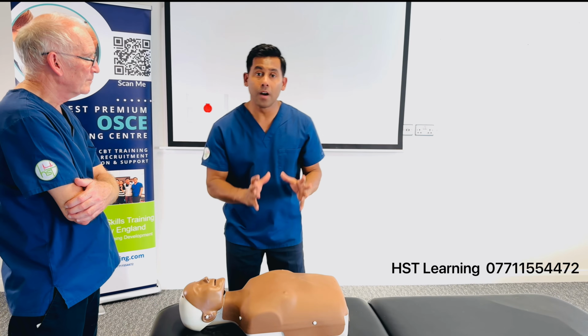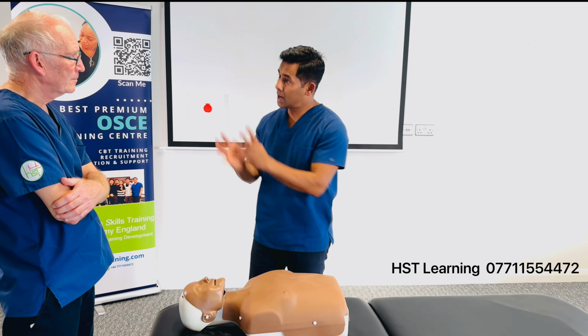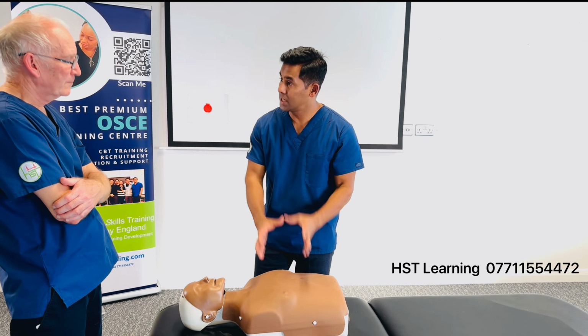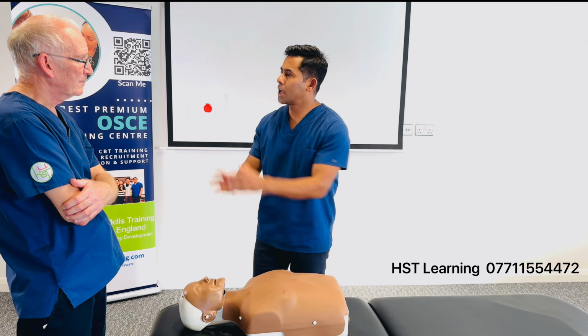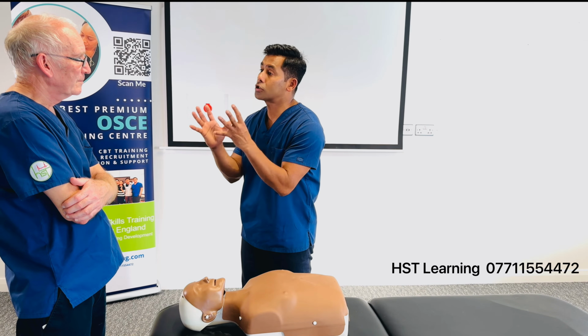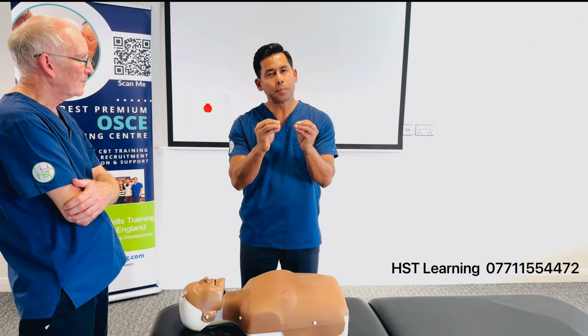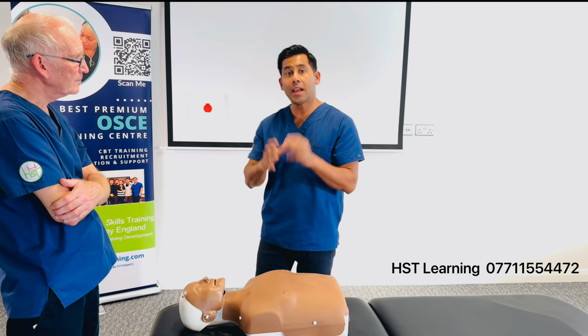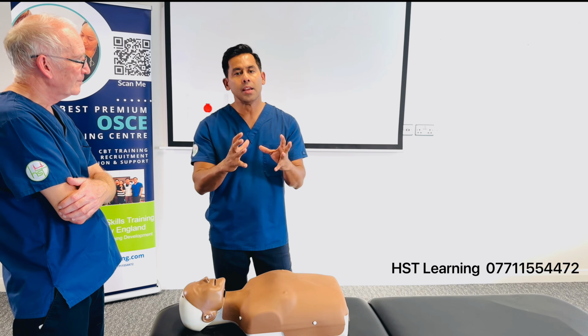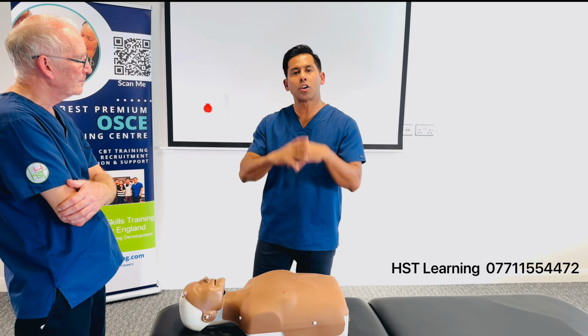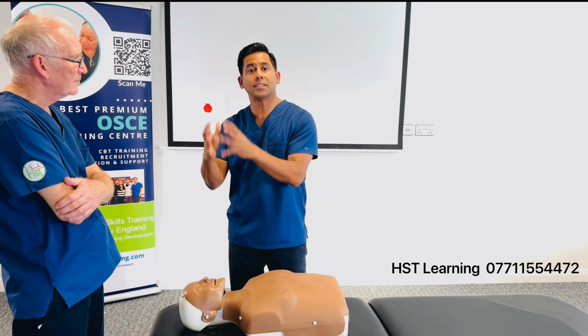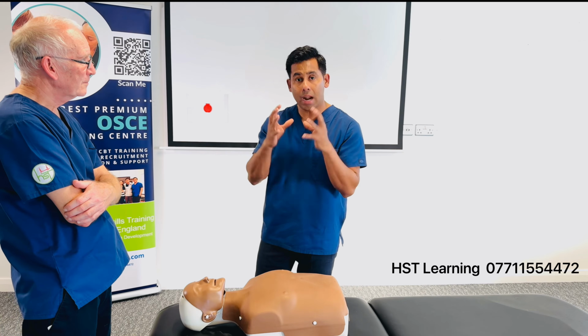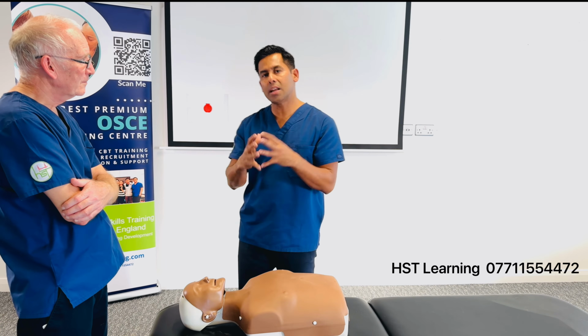And confirm the location. Cardiac arrest at this location, it's an adult cardiac arrest. Can you please bring the emergency trolley? In the hospitals in the UK, they have an emergency trolley between wards, or sometimes each ward has a red trolley. That red trolley is for resuscitation.